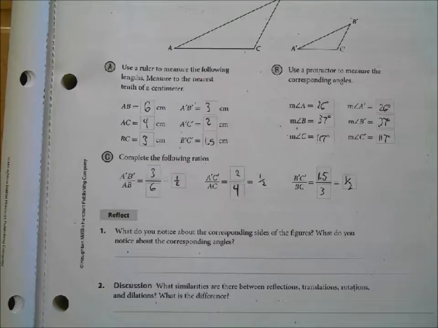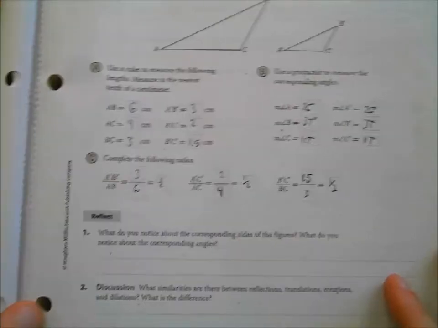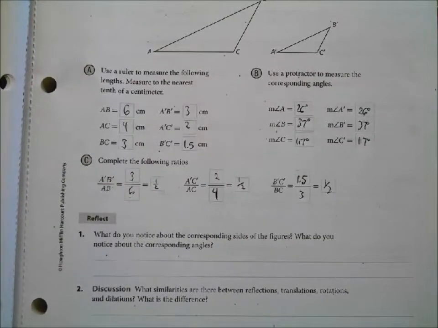That's right. Okay. And what about the corresponding angles? How are they related? How does angle A compare to angle A prime? How does angle B compare to angle B prime? How does angle C compare to angle C prime? How are they related? They're equal, or they're congruent.